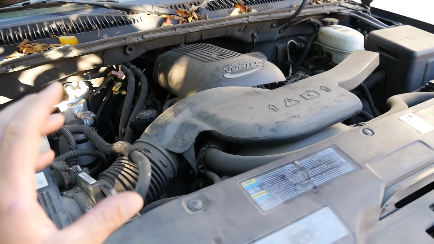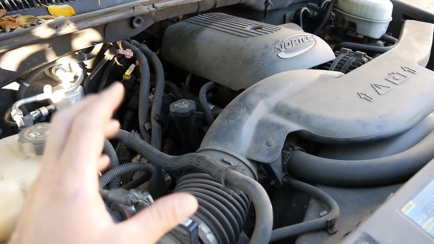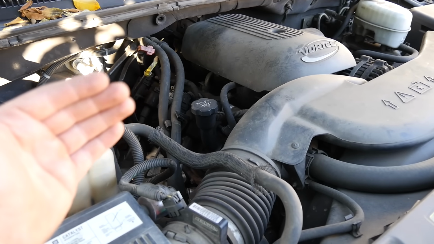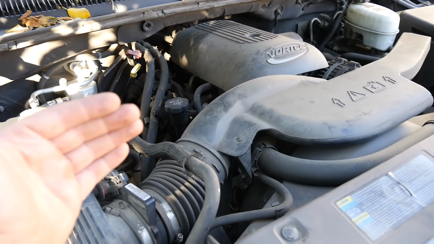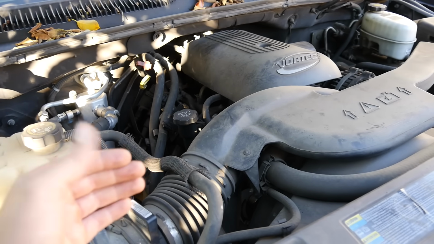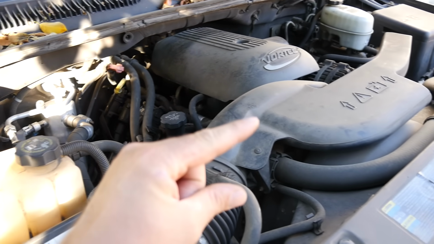Now what happens is that let's say the problem that caused your lean condition is persistent and it's due to, let's say, a vacuum leak, and it's going to be going on for a while. When that happens and you have a persistent problem with your engine, the information from the short-term fuel trims will transfer over to the long-term fuel trims.